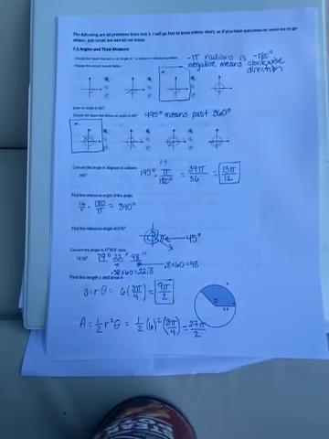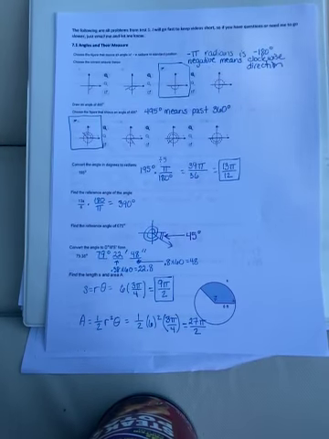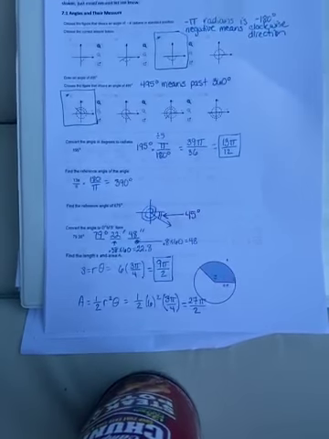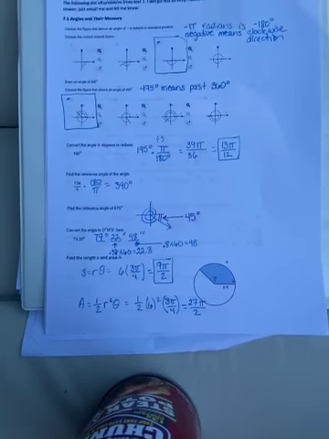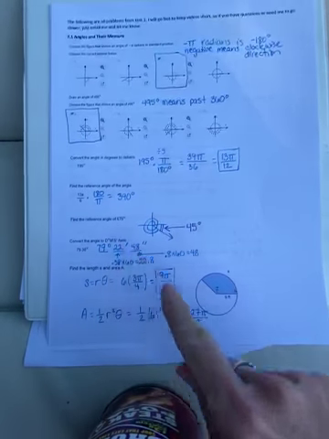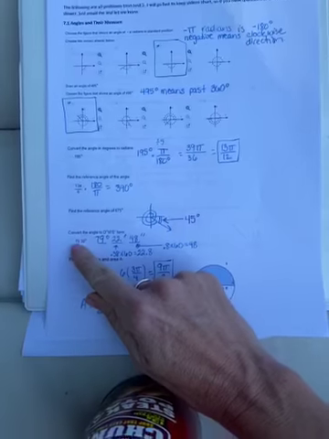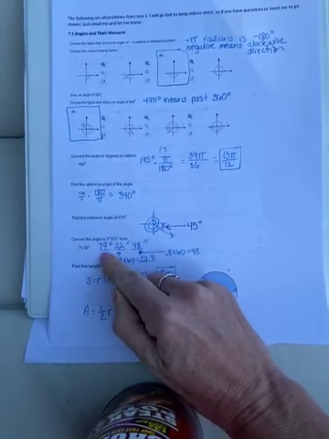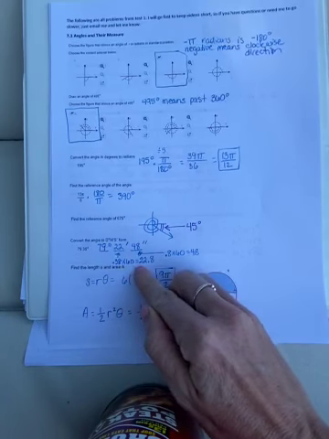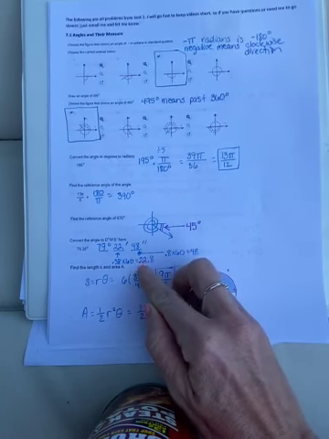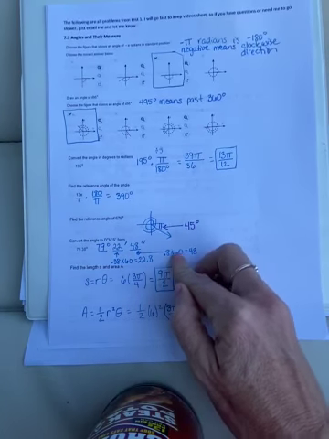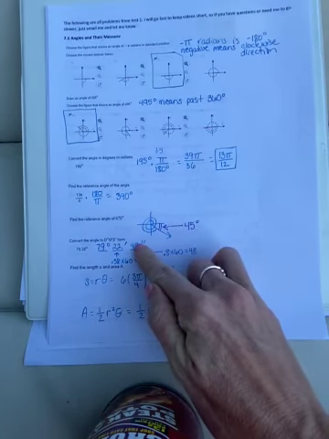45 degrees. Okay, the next one has us converting decimal degrees to minutes and seconds. We have to fill in degrees, minutes, and seconds. The first thing I do is I keep taking whole numbers. So I take the 79, I make those degrees. Then I take the 0.38, I multiply by 60, and I get 22.8. So take the whole number, that's minutes, then we multiply by 60 again. 48, that's going to be my seconds.